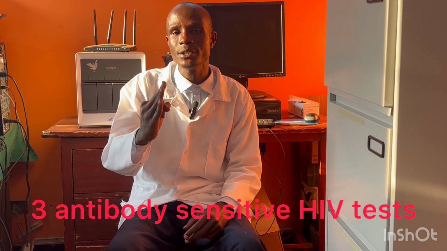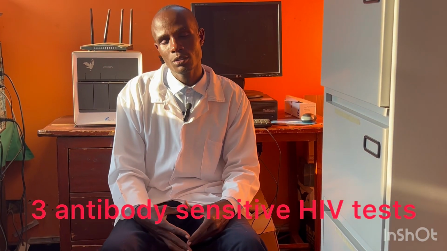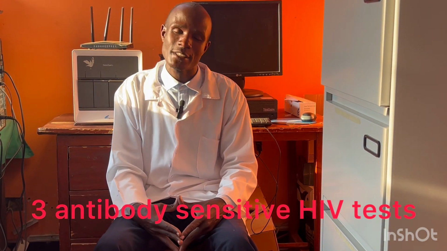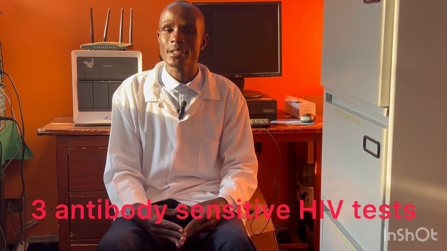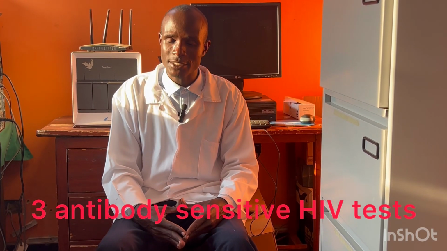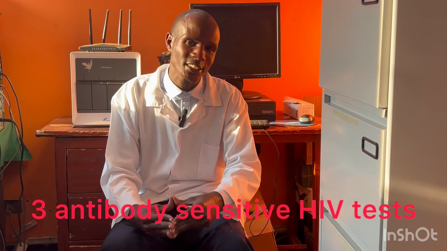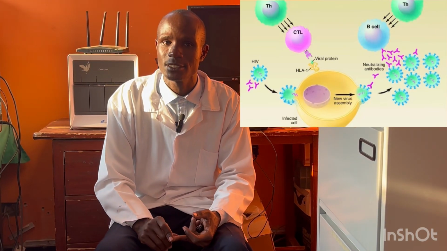Two, now I'm going to talk about the 3 HIV tests which we commonly do in all health facilities. These tests are always antibody sensitive, meaning they identify the presence of antibodies in the blood of an individual.